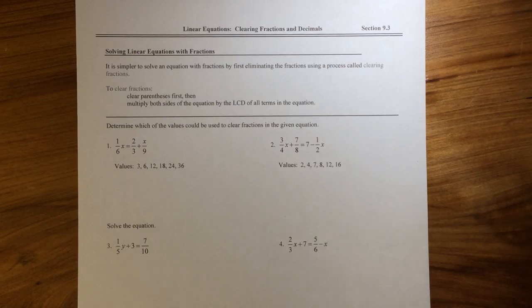We are going to practice and look at how we get rid of annoying things like fractions and decimals. Because who likes fractions? Nobody and liars, right? Nobody and liars like fractions. So let's get rid of those suckers. How do we do it?